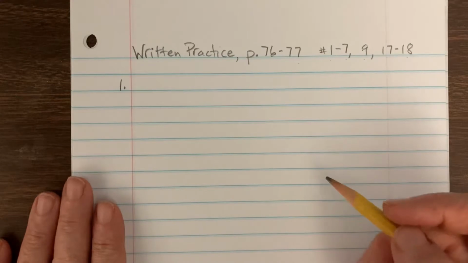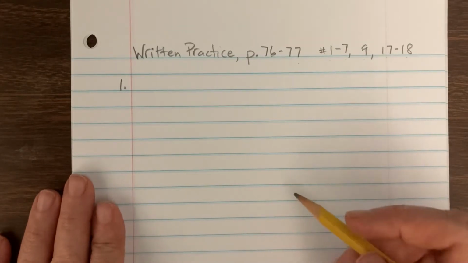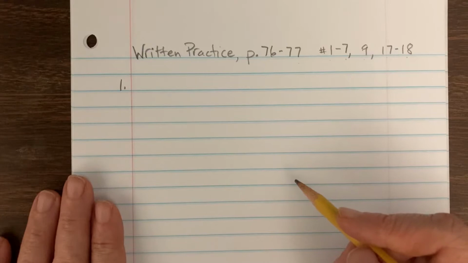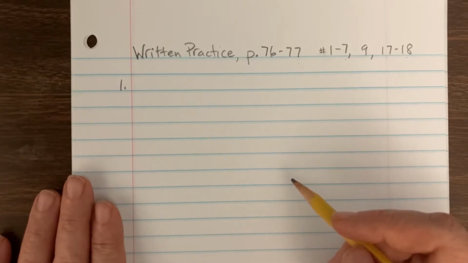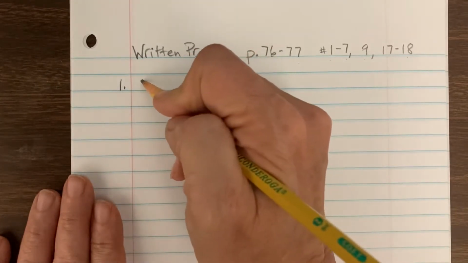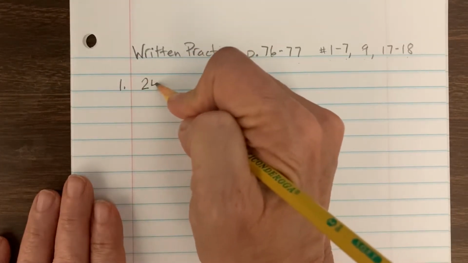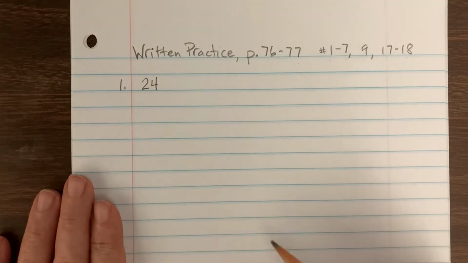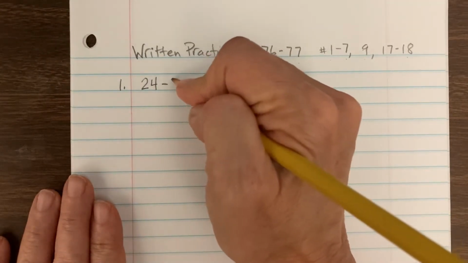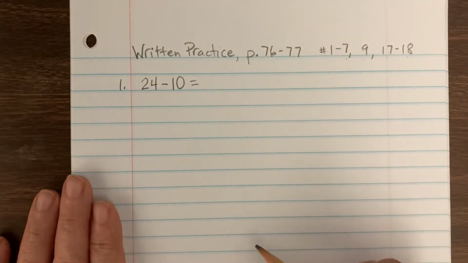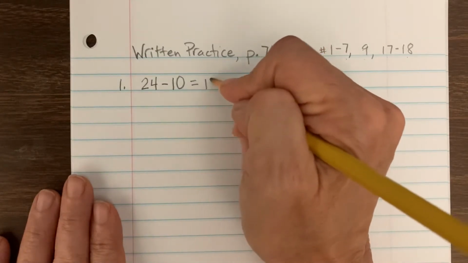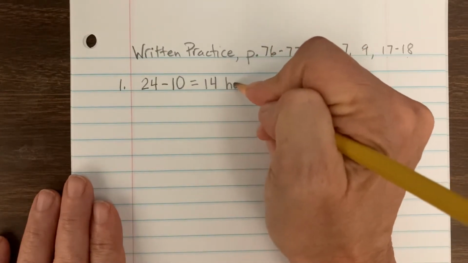Number 1 says, if a winter day has 10 hours of sunlight, then the day has how many hours of darkness? Okay, and our hint is a whole day has 24 hours. So 24 hours is the total number of hours in a day. And then if we subtract 10 hours of daylight in the winter, 24 minus 10 would be 14 hours of darkness.